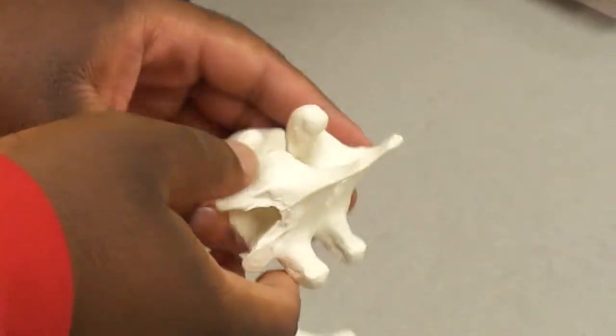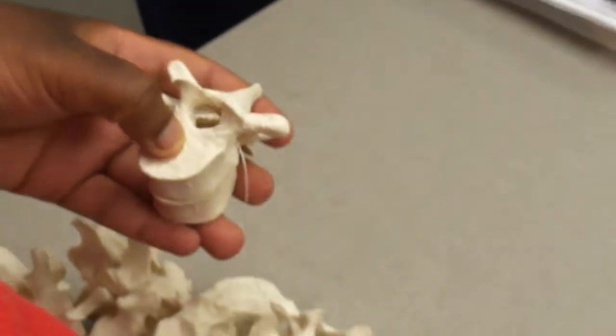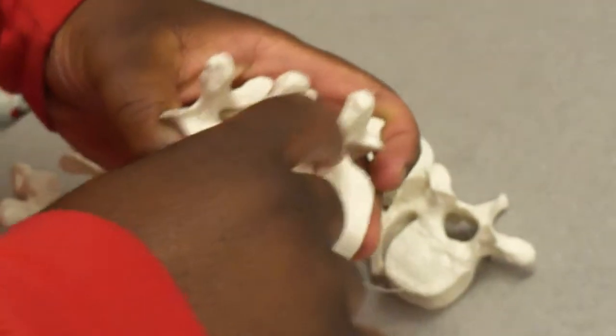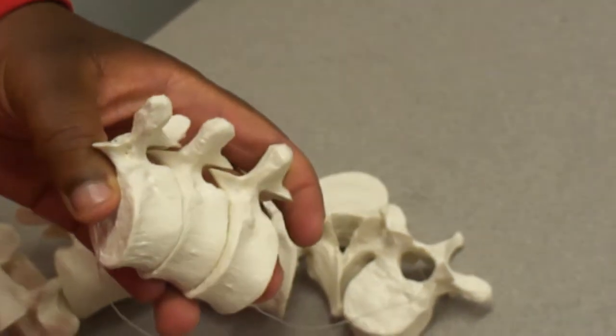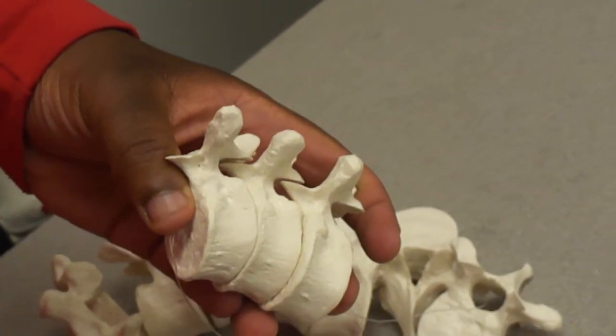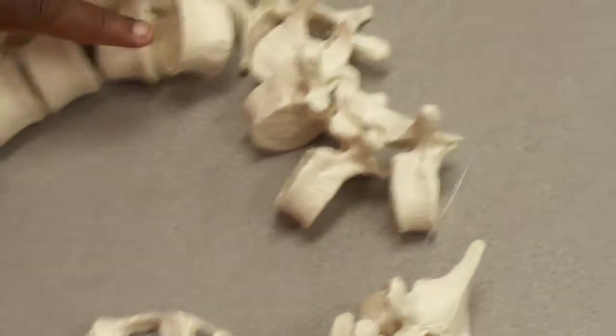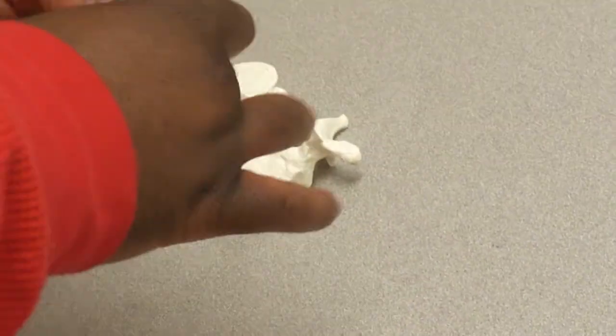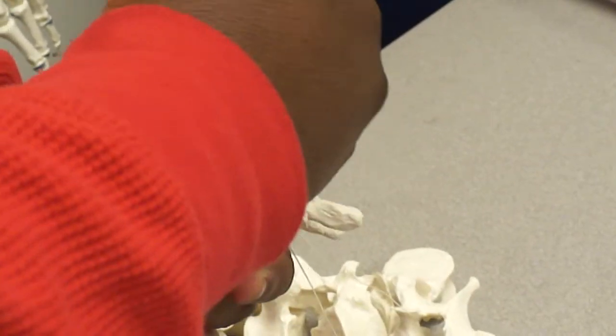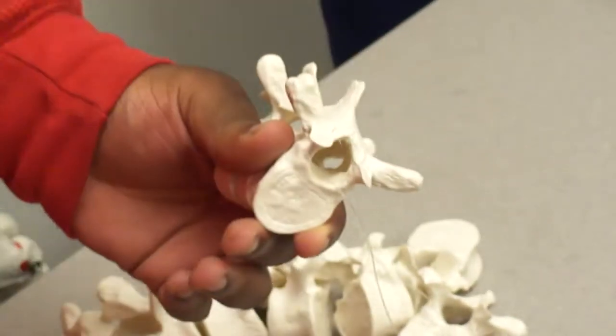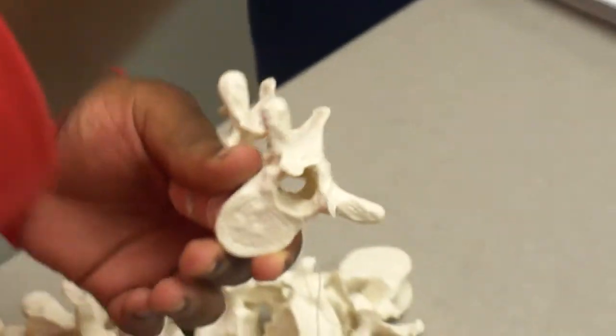column. And once these vertebrae connect, you'll have spaces in between on the sides. These are called intervertebral foramen, and what they allow is for passage of spinal nerves. Also, once all the vertebrae connect, if you connect the entire spinal column together, that makes the vertebral canal, which allows for passage of the spinal cord.